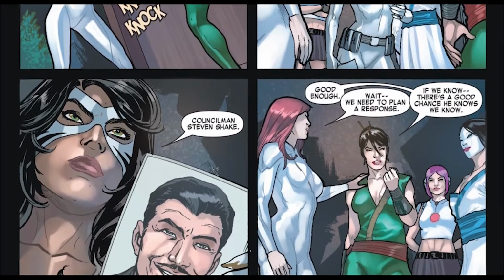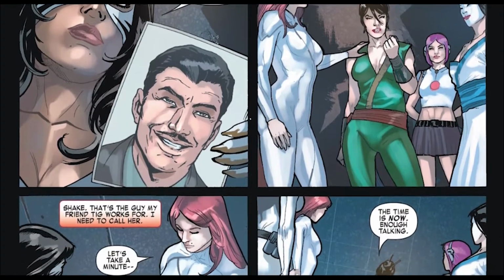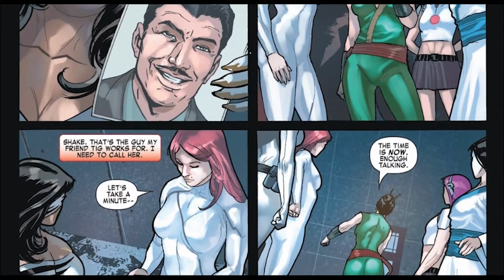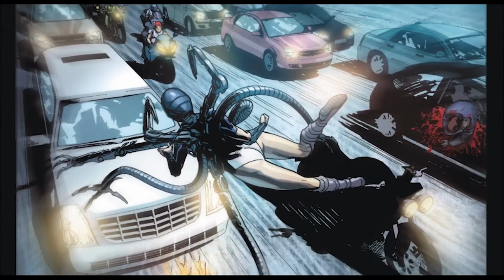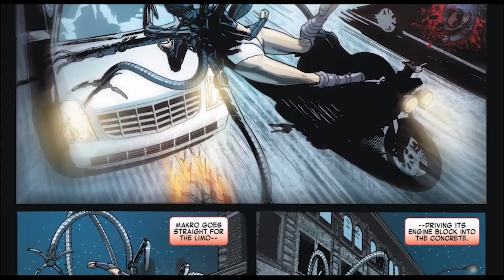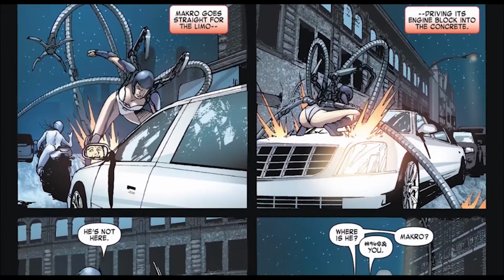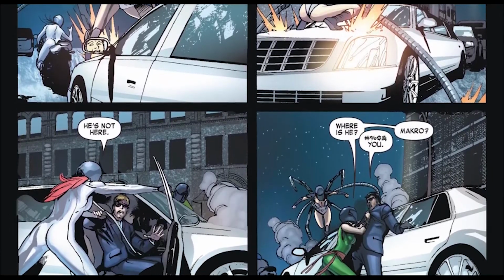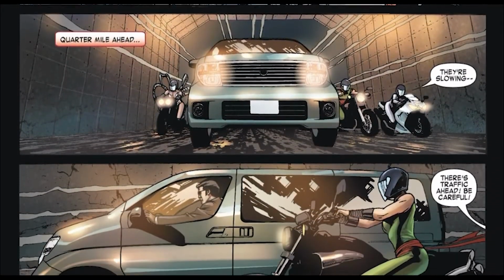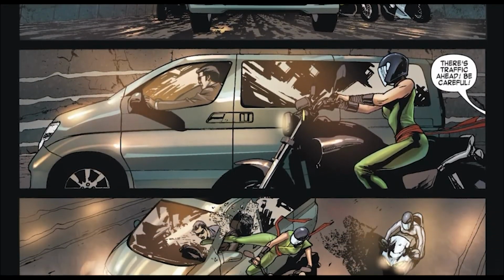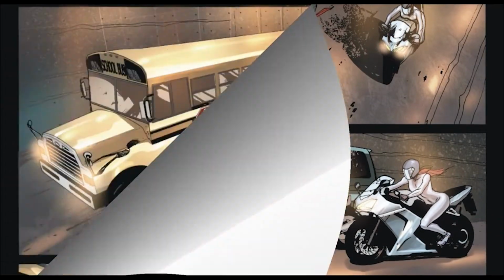Come to find out, it is Councilman Shake, the same one Colleen Wing's friend Tig got a job at. So Colleen Wing wants to gather more information before they go, but of course, all of the Nail leave to stop Councilman Shake. So Colleen Wing and the Nail go to the convoy that is transporting Councilman Shake to whatever event he has to go to. This, of course, is going to be a huge battle in the streets. At first, they go after the wrong vehicle, the limo, thinking that he'll be hiding in that limo, but he was in the van that was following behind the limo, so they now have to catch up to the van, which they do.